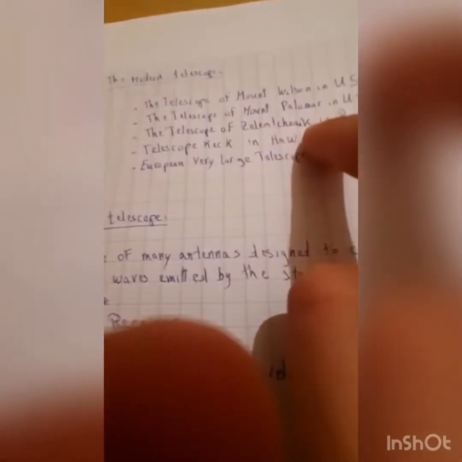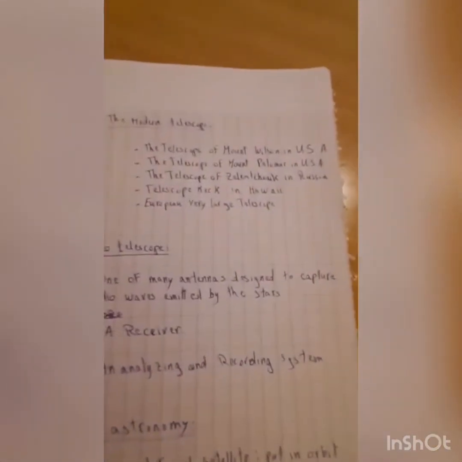The modern telescope. We have modern telescopes like the telescope of Mount Wilson in USA, the telescope of Mount Palomar in USA, the telescope of Zelenchuk in Russia, the Keck telescope in Hawaii, and the European Very Large Telescope. They are modern telescopes with computers and technology.